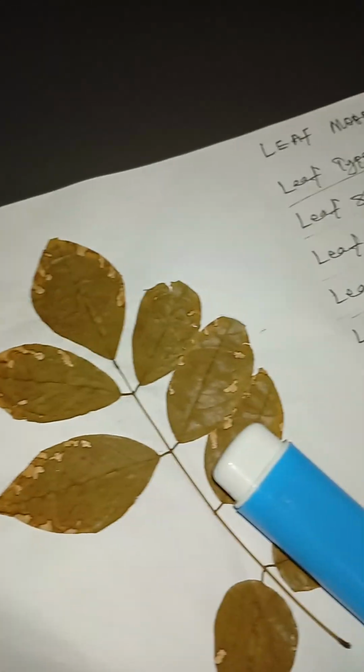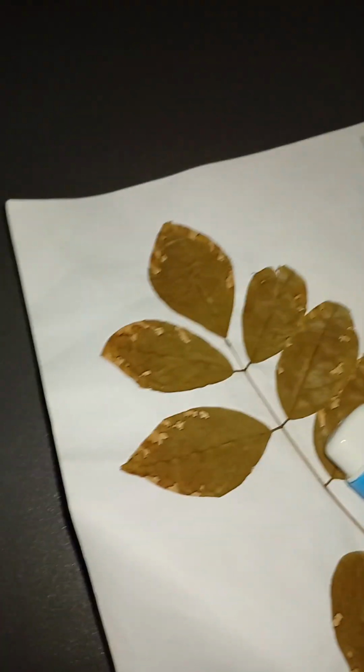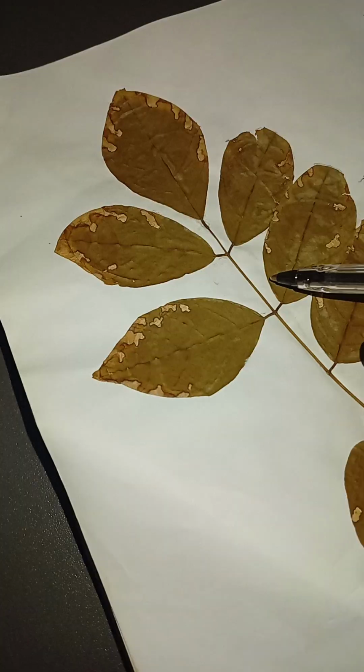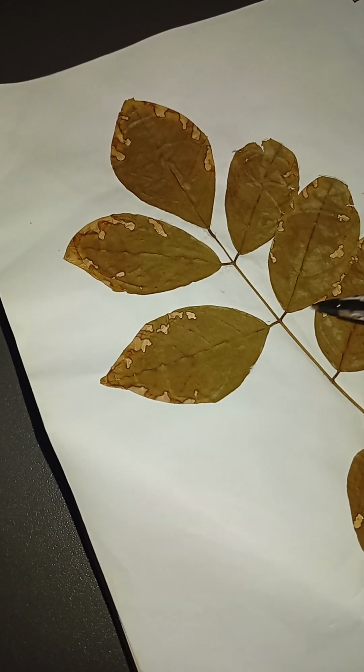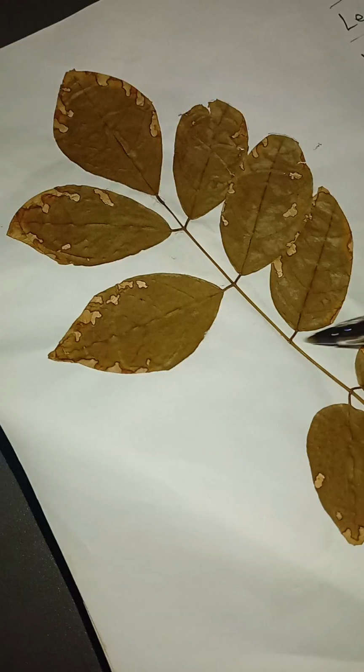Then with that you begin to write it down. That is how you end up getting this here. For instance now, if you observe the base of this leaf, you can see that the base of this leaf is actually rounded.